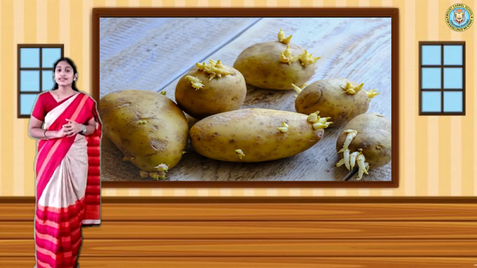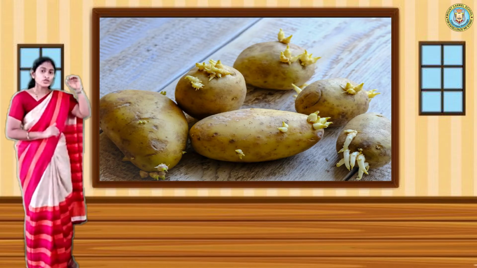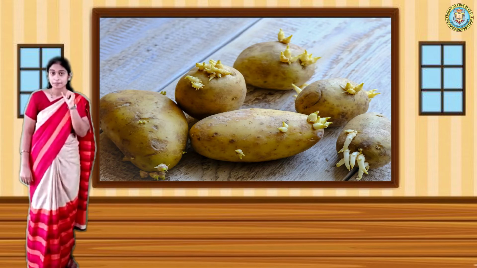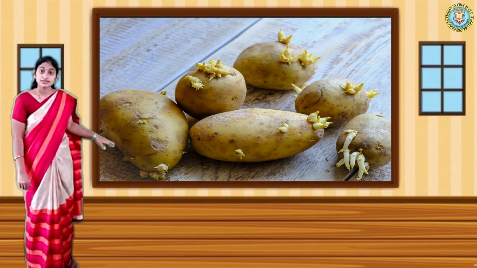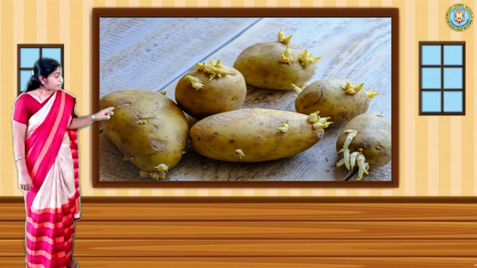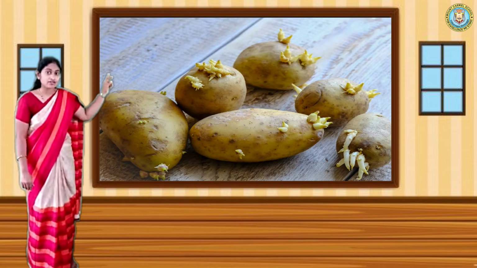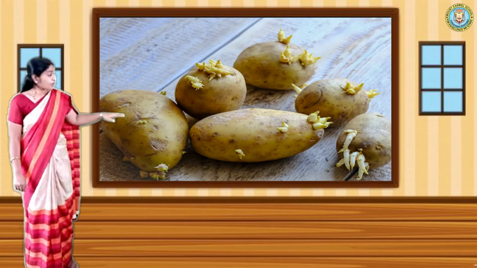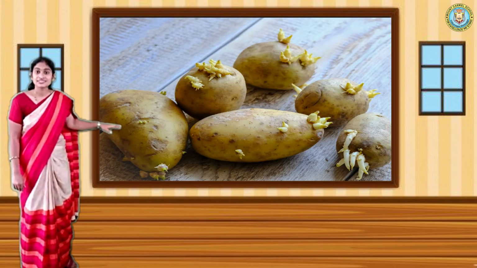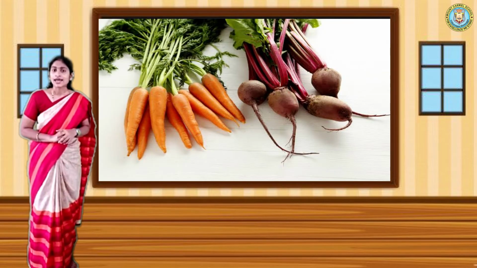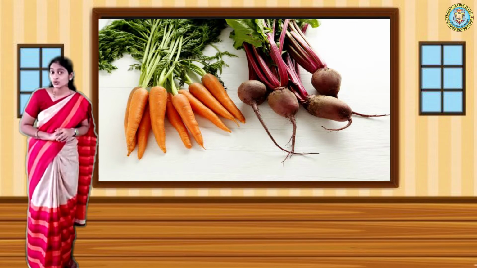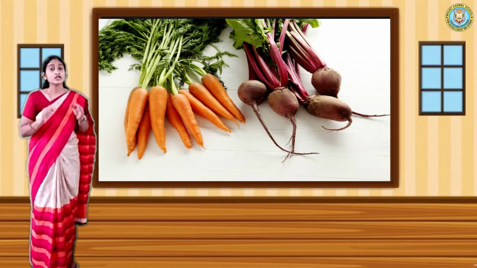Yes, very nice. Eyes are there, and do you know potato is a stem? Through this stem the plant produces and develops. So reproduction happens by the stem. Do you know what carrots and beetroots are? Are they roots? Yes, they are roots.